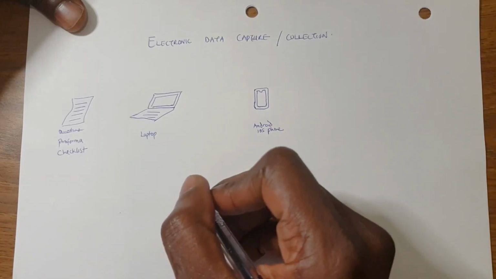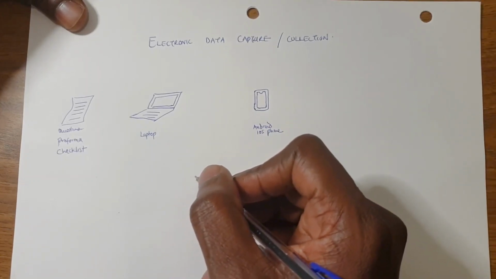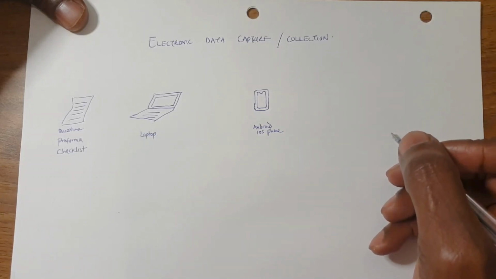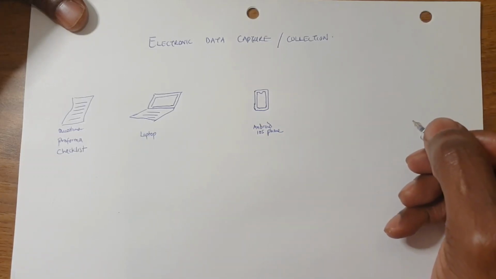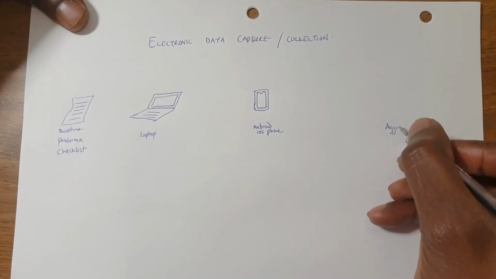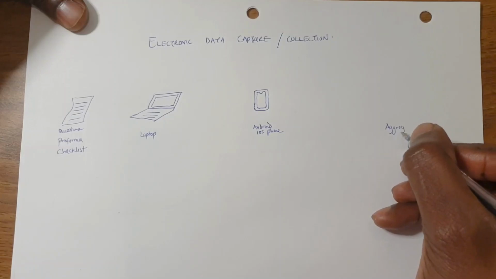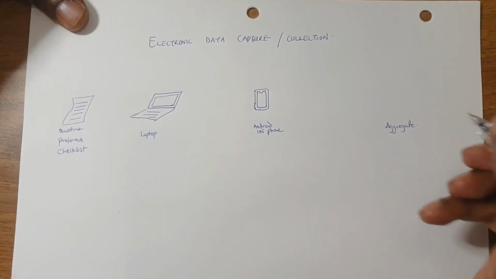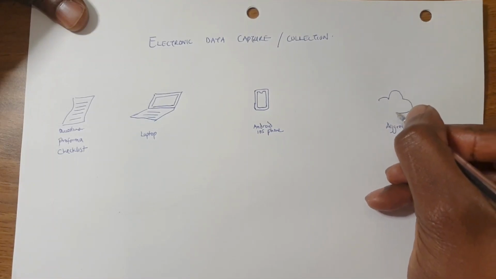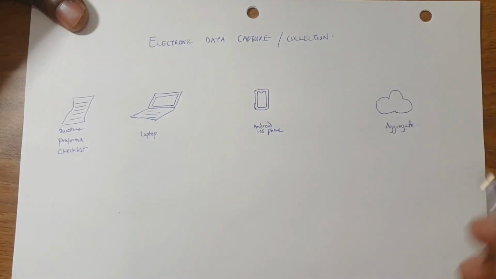Okay, and then the last thing you also need is some internet connection. All right, internet connection, maybe to the cloud. So I'm just going to call this aggregate here. I'm going to get back to help you understand this aggregate. So let's use that kind of cloud depiction and call this aggregate.